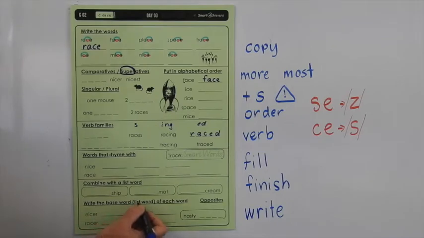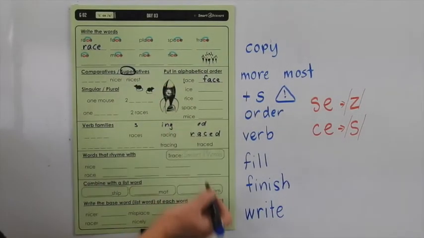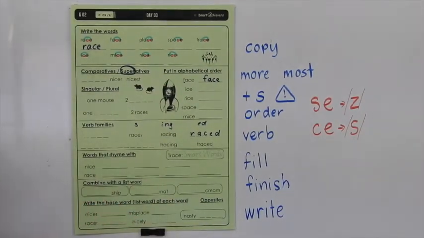Write the base word or the list word for each of these words. So we've got nicer would come from the word nice. Racer, race. Misplace, you can work out these ones on your own. And this little word in a box here, you've got to find the opposite to nasty is, and it's got to be a list word. You can fill that one in too.